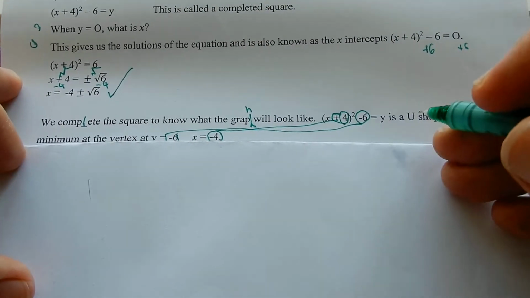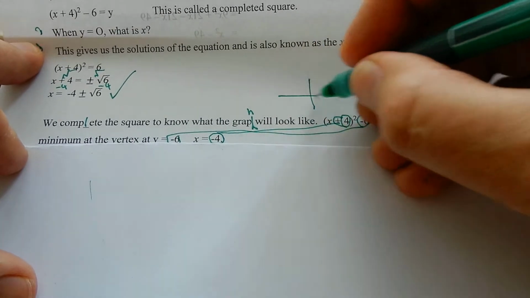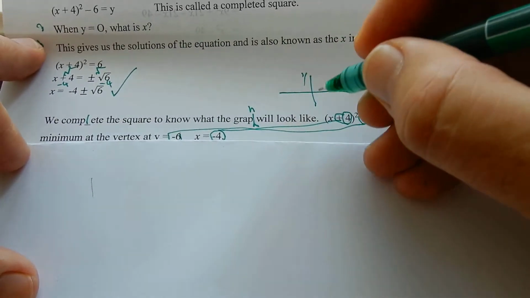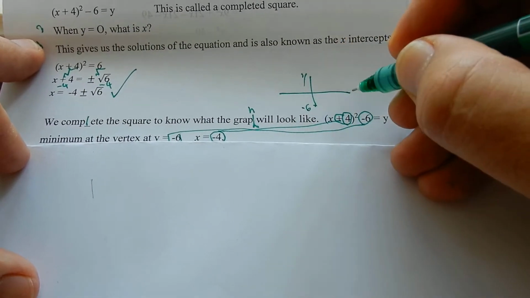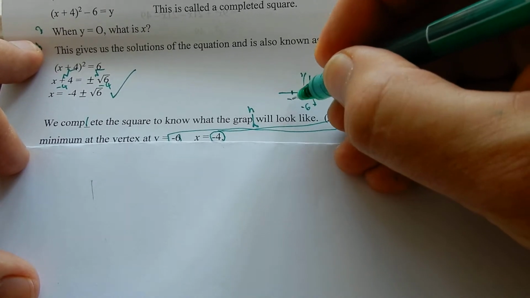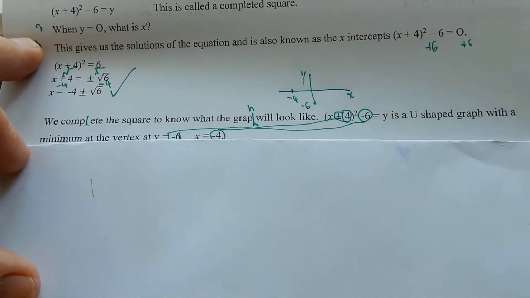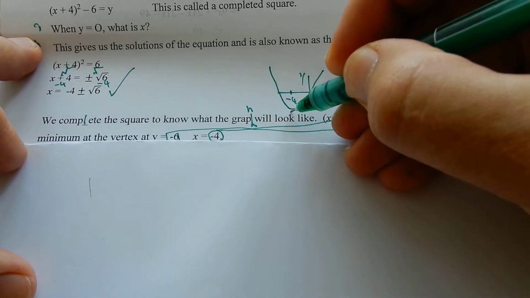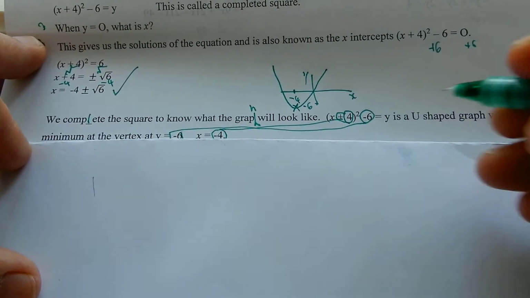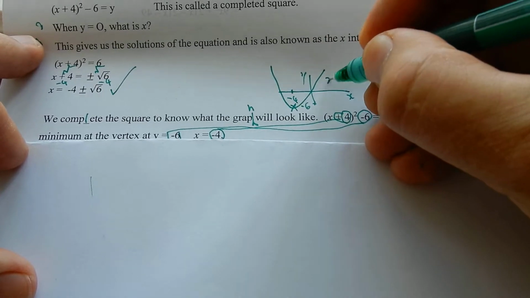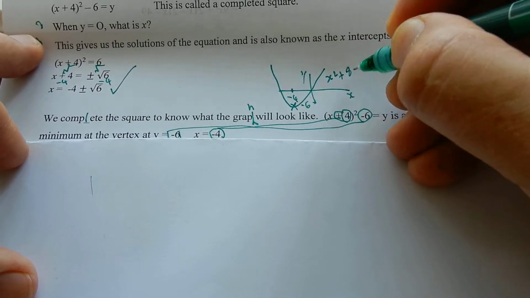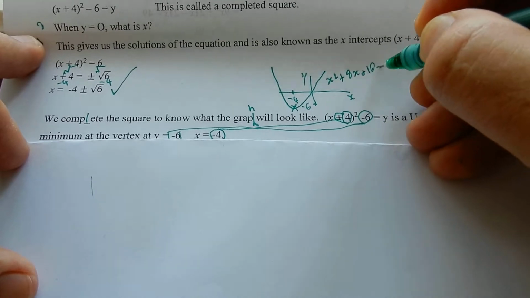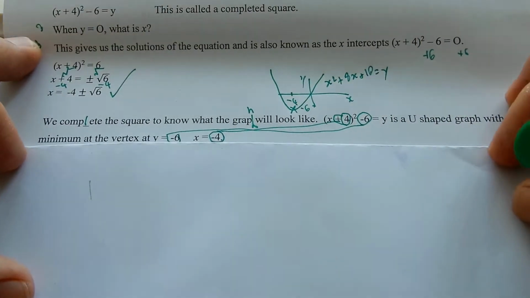That's the minimum of the graph. So the graph will look like this, with y minus 6 and x minus 4 where we've got a minimum. That is the graph of x squared plus 8x plus 10 equals y.